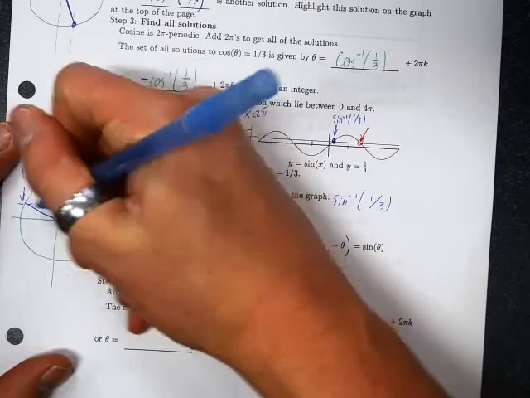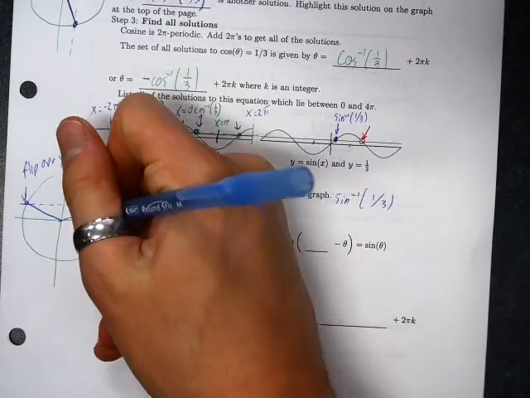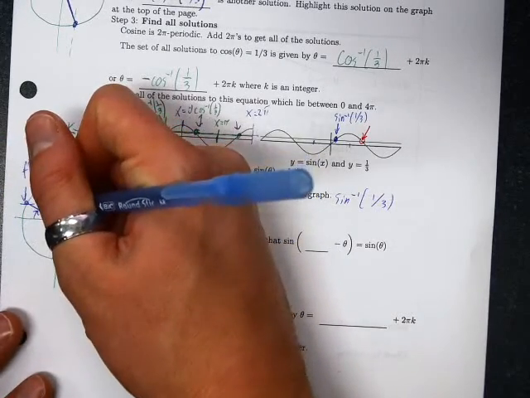It makes the x-coordinate negative. What does it do to the angle now? Is it pi minus that angle? Yeah, it's pi minus, because you would go forward by pi and then backwards by that little angle theta.